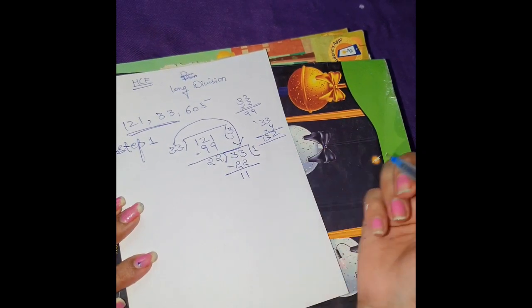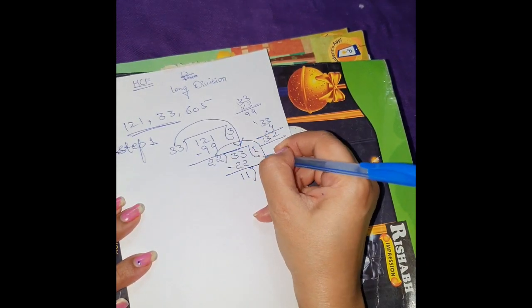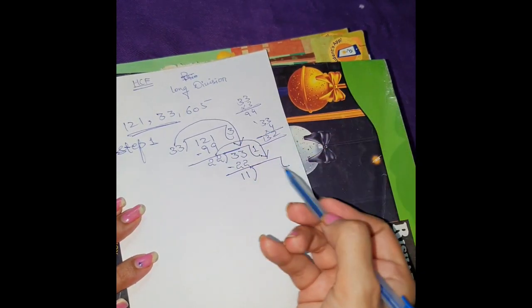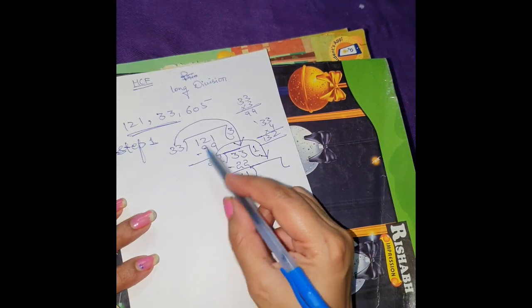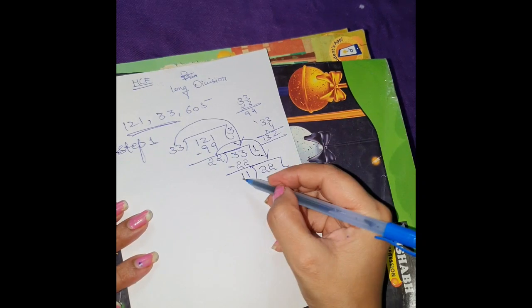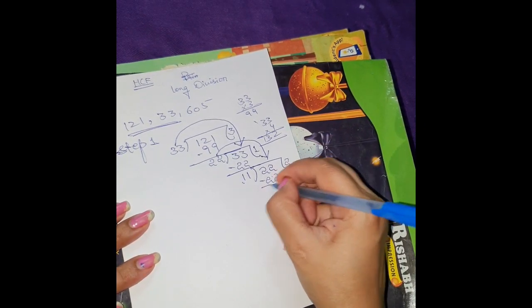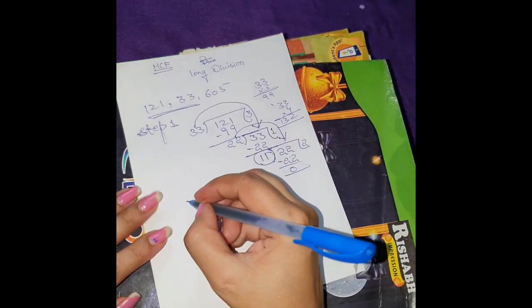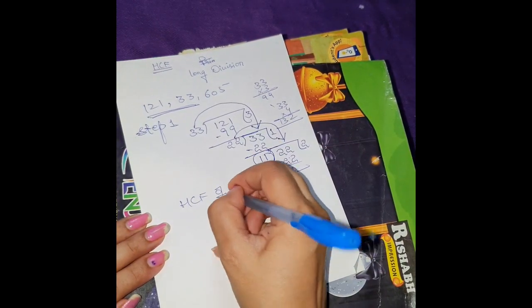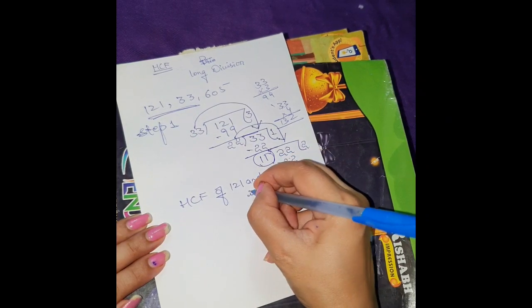Again the remainder is not 0. So our division format will continue. Now this time this 22 will come down. The previous divisor will come down. So 22 will come inside the division format. Now in the table of 11, 22 comes 2 times. So 11 twos are 22. So here the HCF of the first two numbers, that is 121 and 33, is 11.